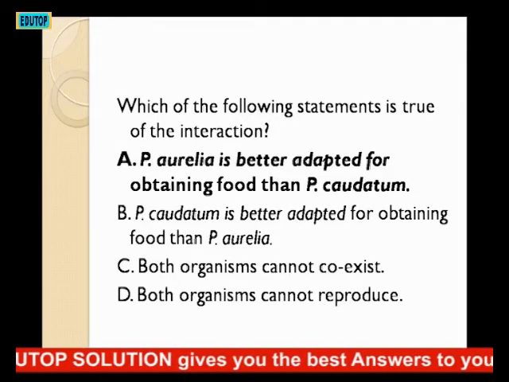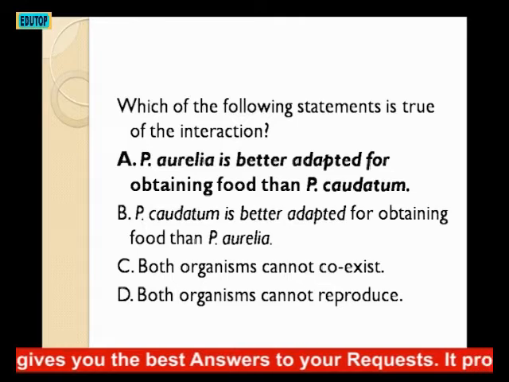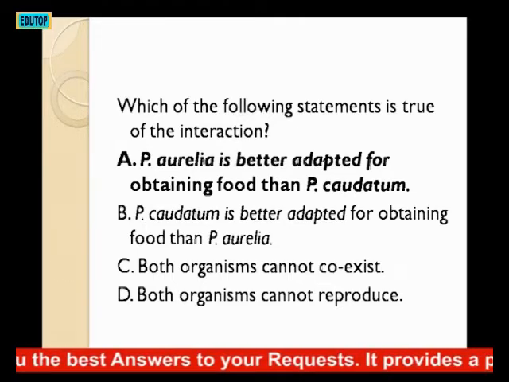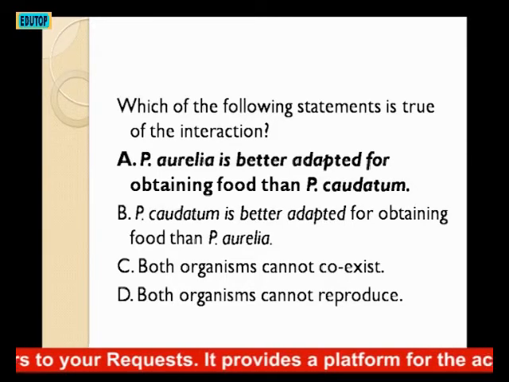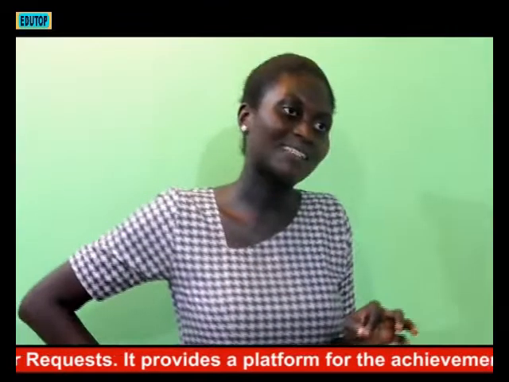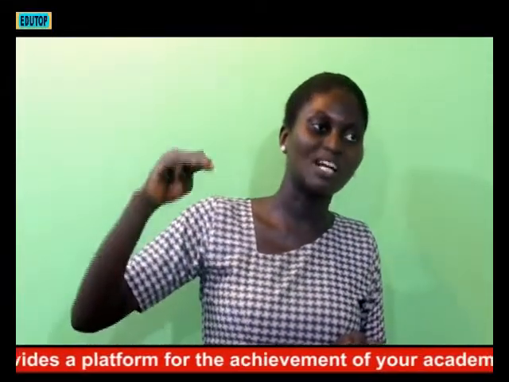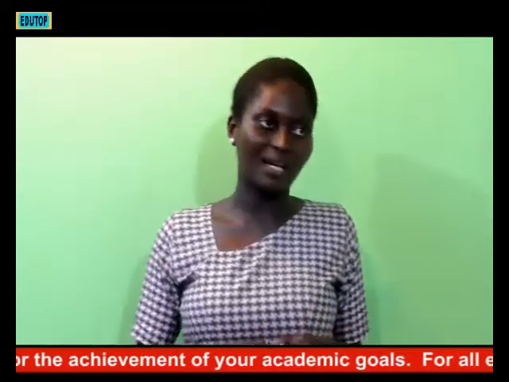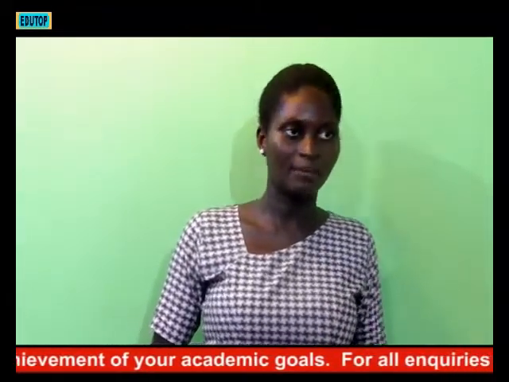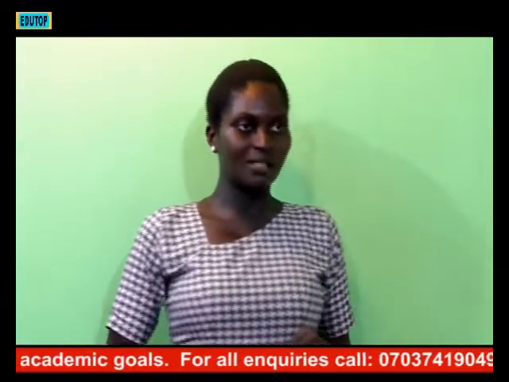C says both organisms cannot coexist. Then D says both organisms cannot reproduce. The answer is A, because P. aureola started lower, but it went on to increase. So it is better adapted for obtaining food than P. caudator, option A.